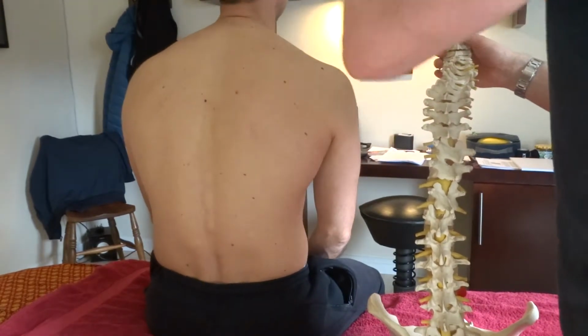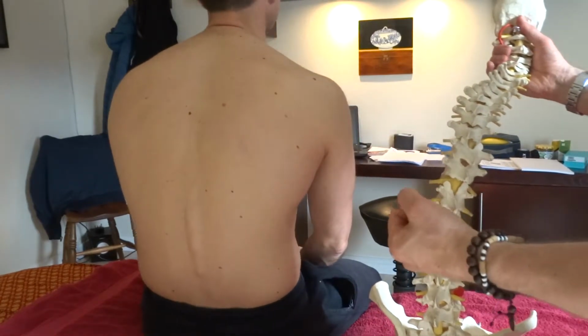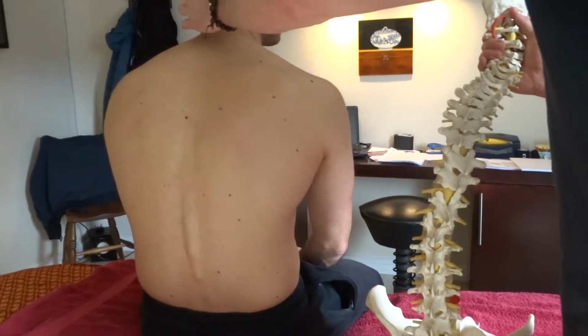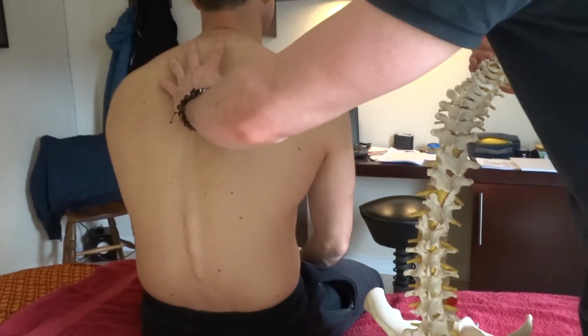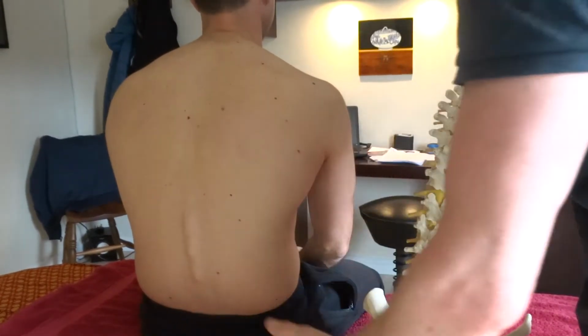The average head is about the weight of a bowling ball. If you imagine holding a bowling ball with a bent elbow all day, the muscle will be extremely tight and sore. So constantly these muscles are short, everything here is holding the weight of the bowling ball, and the pressure is pushing out this part of the spine here.